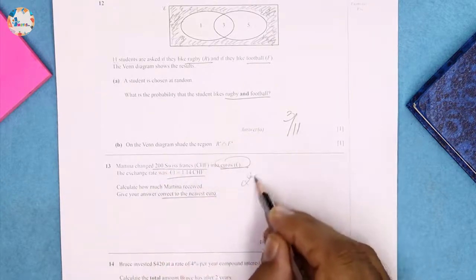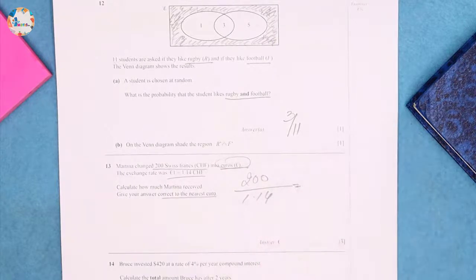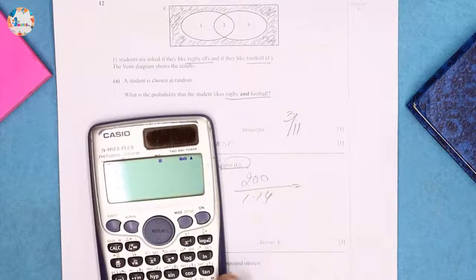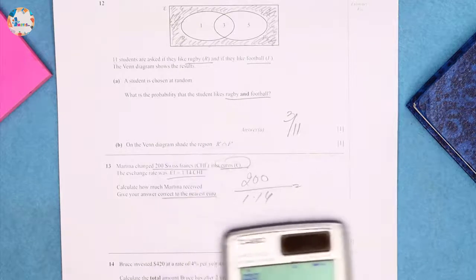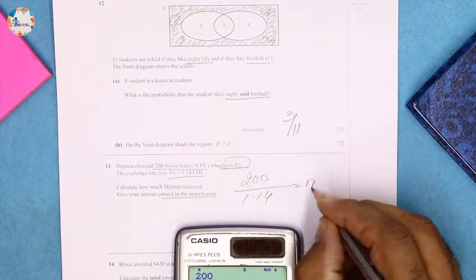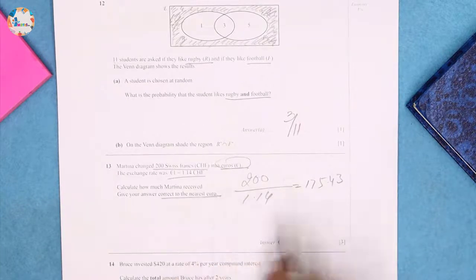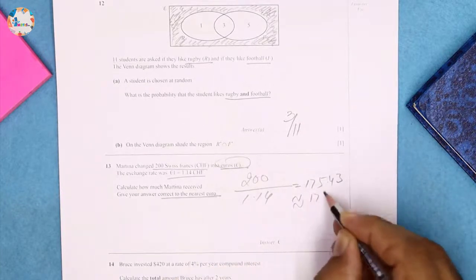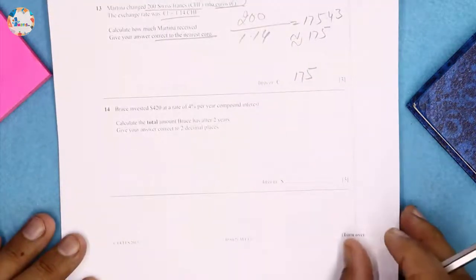So 200 will be divided by 1.14, and if we divide this with the help of a calculator, it will be 200 divided by the conversion ratio, which is 1.14. So 1.14, this will give us the answer 175.43. Because we need to provide the answer to the nearest euro, we can write 175 euros as our answer over here at the proper location.